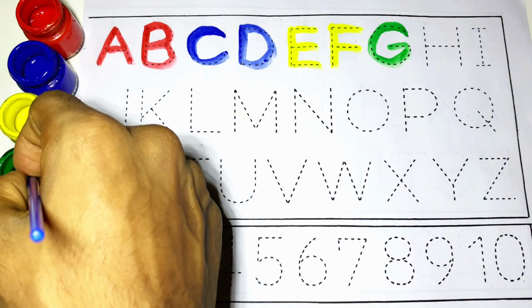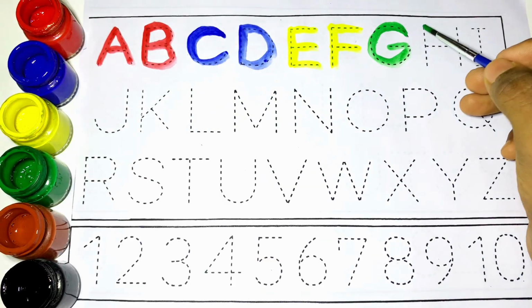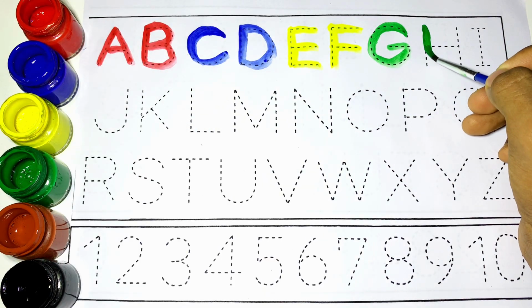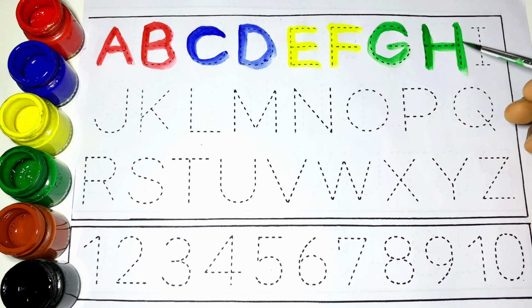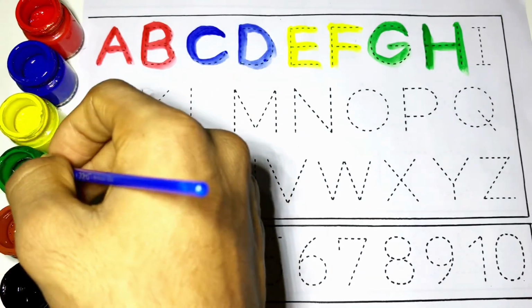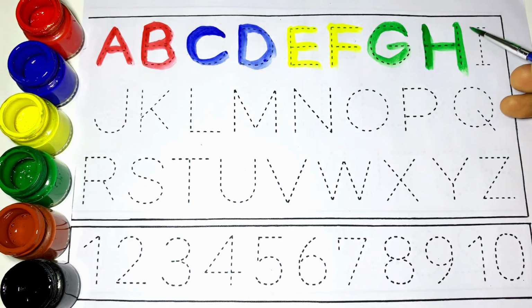Kids, again use green color and draw H. H for hand, H for helicopter. The alphabets of H. Kids, again use green color and draw I. I for ice, I for ice cream. The alphabets of I.